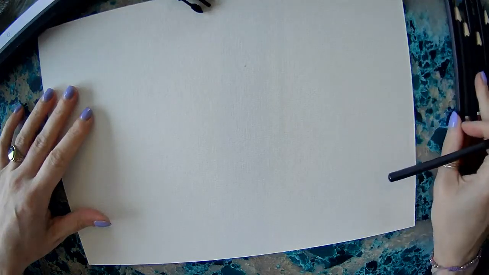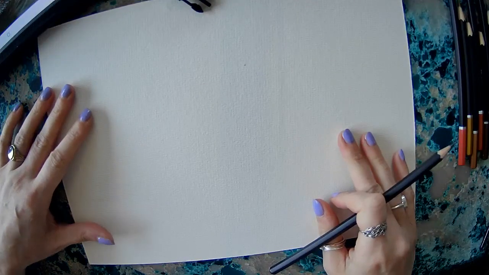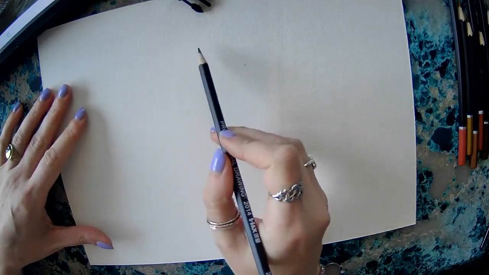Okay, shall I start sketching? Right. I always feel nervous the first week back, like I've completely forgotten how to draw. But we'll give it a go.